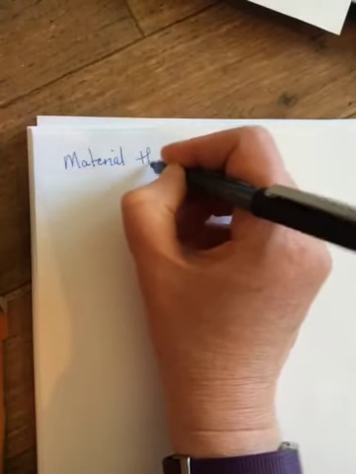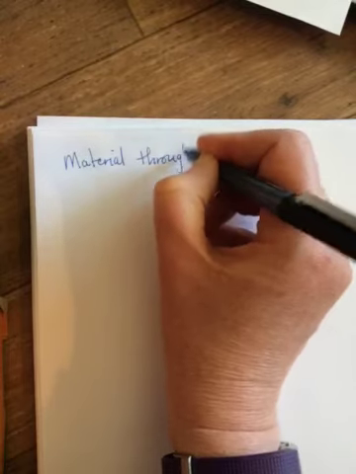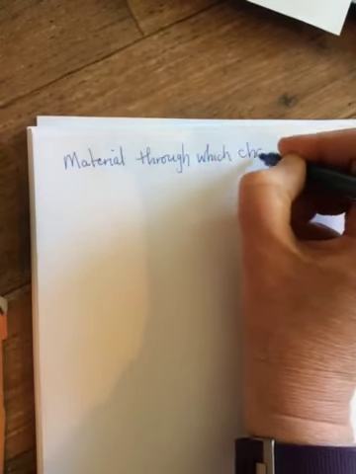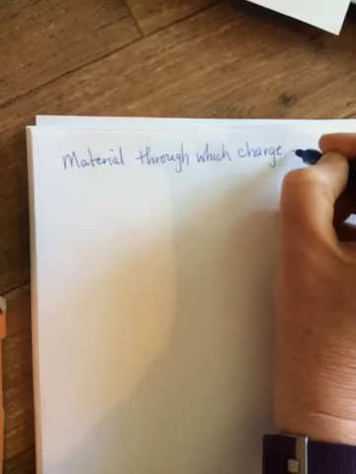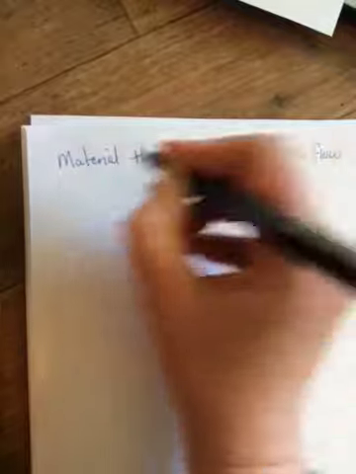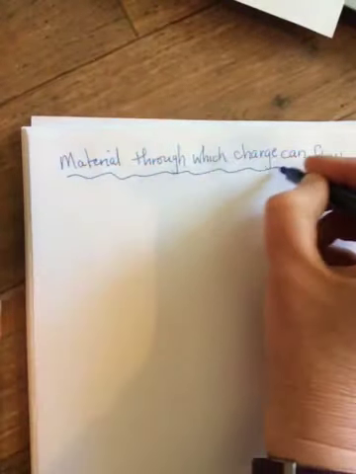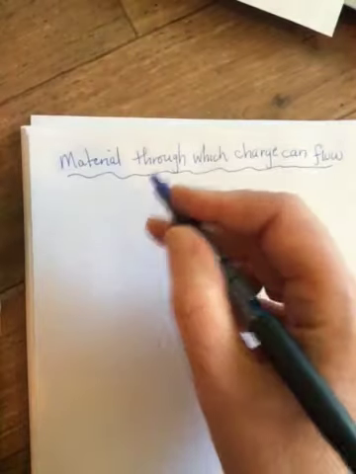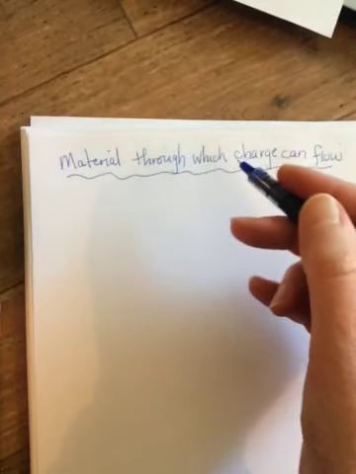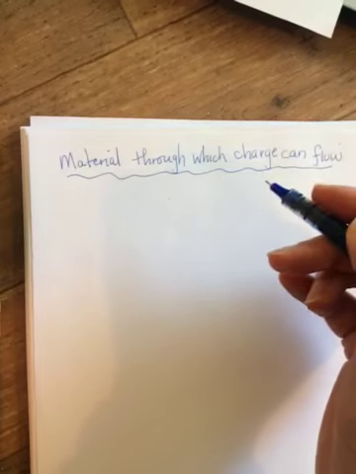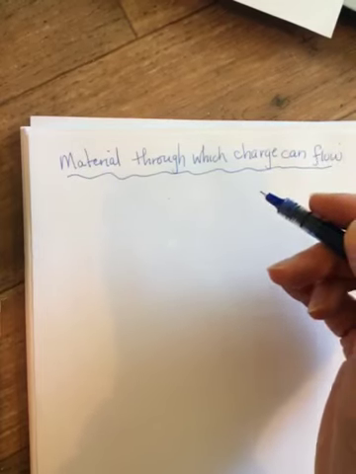A material through which charge can flow. Now, some materials are better at allowing charge to flow than others. How well a material can allow a charge to flow depends on how tightly it holds its electrons.